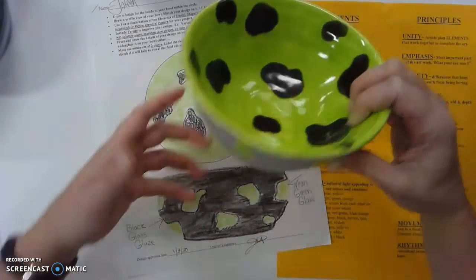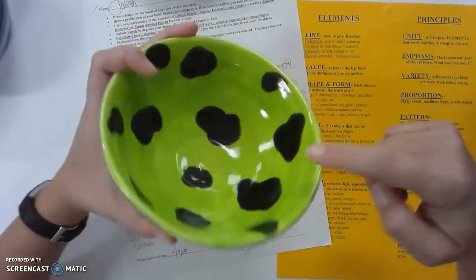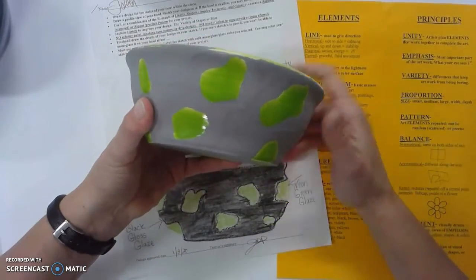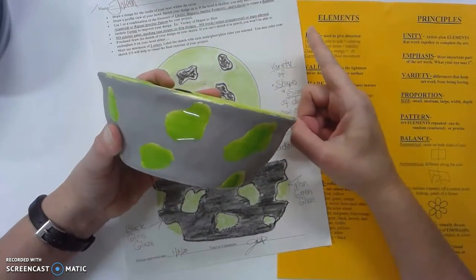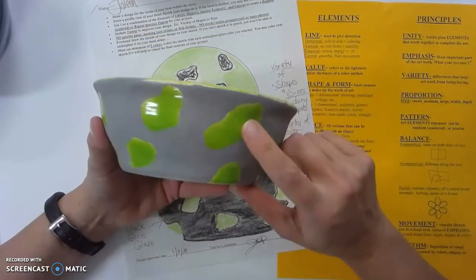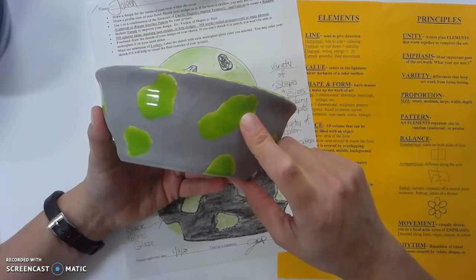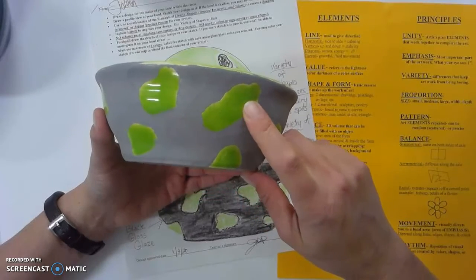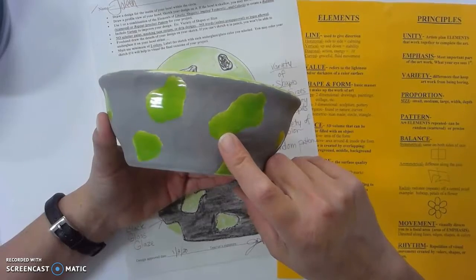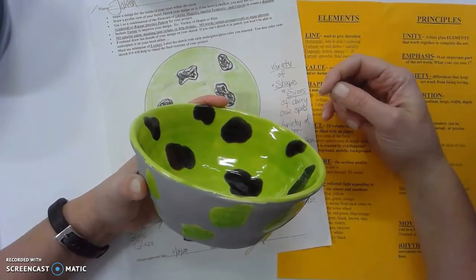Okay. So if you notice in the video here, this does not look like this. It's because I've not fired it again. Okay. So this has actually gone through the first bisque fire, and then I've put it through a glaze firing because I needed that neon green to have that white clay body underneath it. Okay. So I painted those cow spots on there. And then I also painted this, and I fired it in a glaze firing.